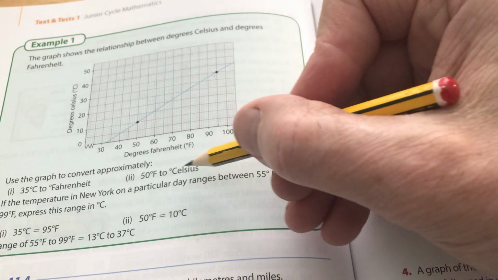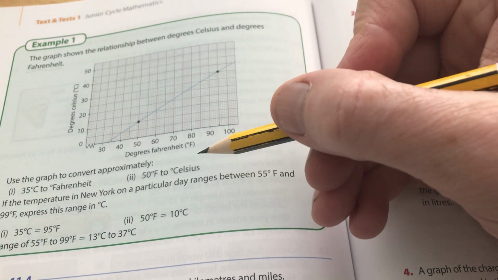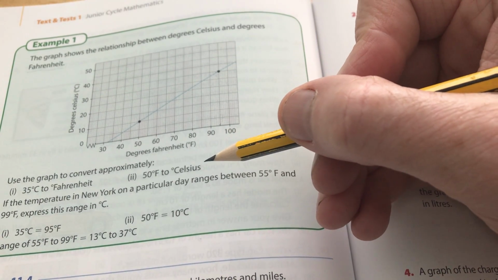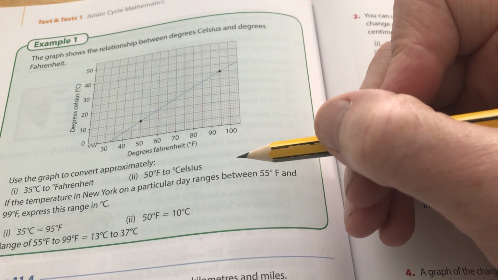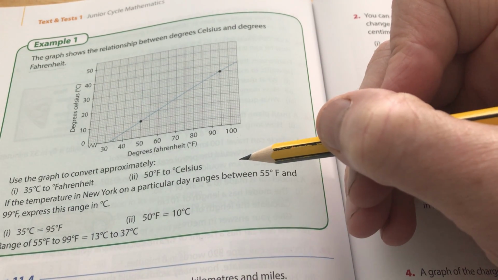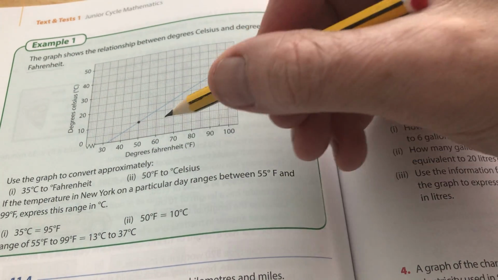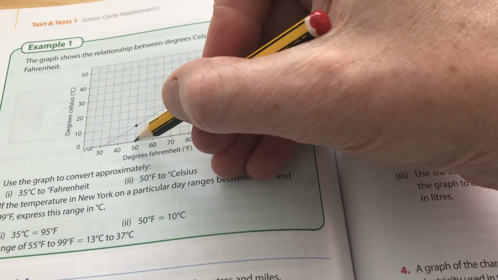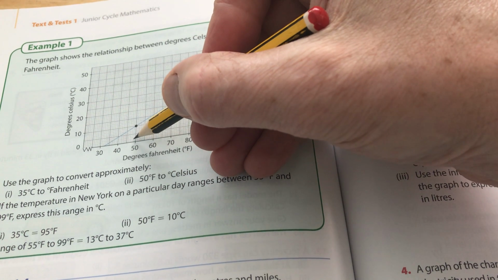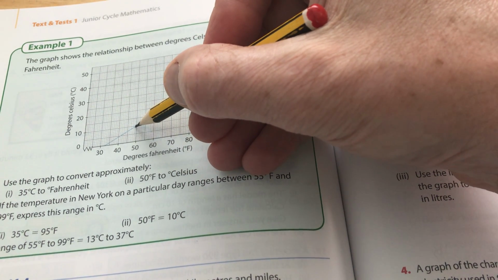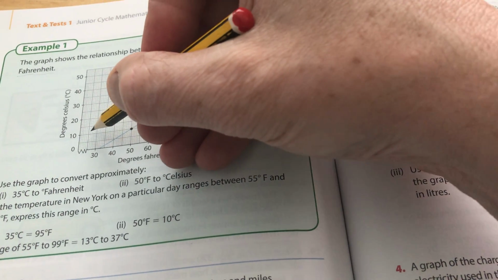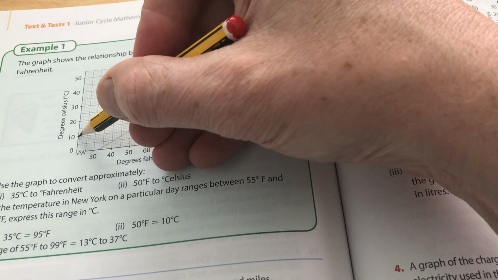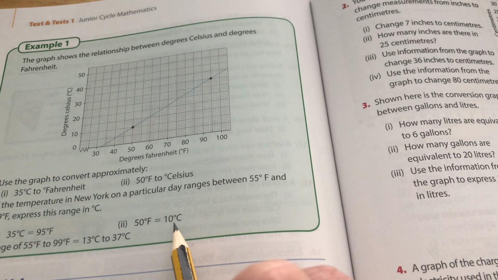Convert 50 Fahrenheit to Celsius. So if you were in America and the weather report said that it was 50 Fahrenheit and you were ringing home and someone said, "Oh, is it warm there?" That's 50 Fahrenheit. Well, what's that in Celsius? So go to 50 on Fahrenheit, and again, move the line up using a ruler until you hit the graph, until you hit the line. Draw a line across, and it's approximately 10 degrees Celsius. So it's not really that warm.